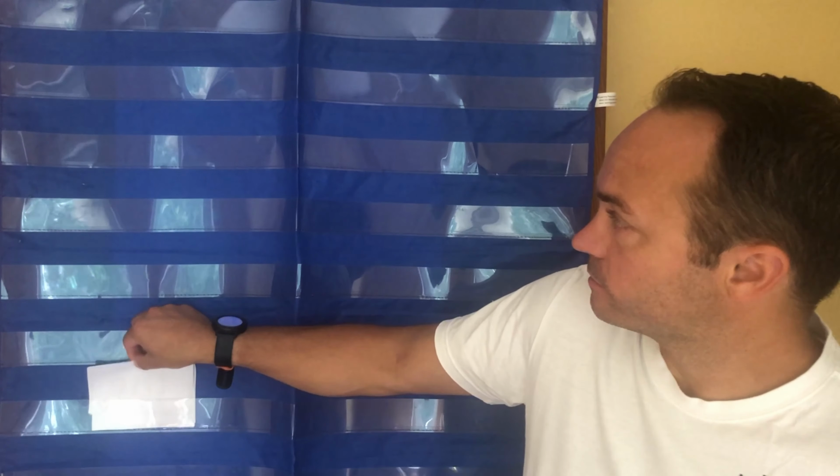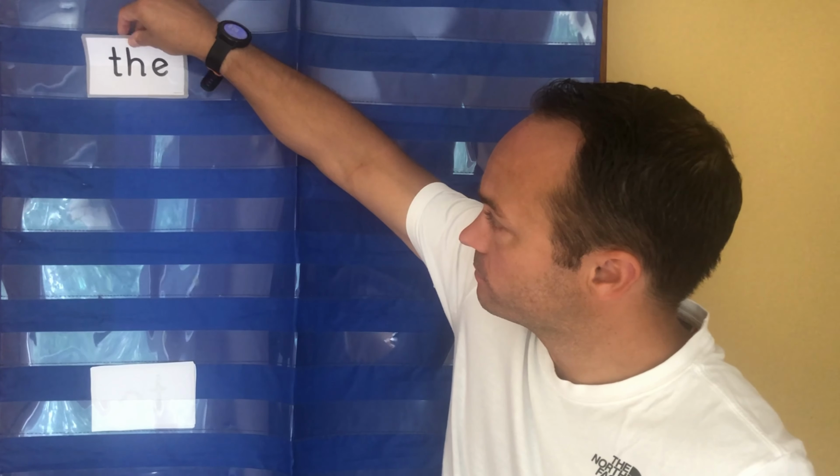Each phase, phase 2, phase 3, phase 4, phase 5, has their own set of tricky words. In phase 2 there are 6. There are more in phase 3 and 4 and 5 and so forth, so they become even more complex. Here are the first 6 tricky words. The.